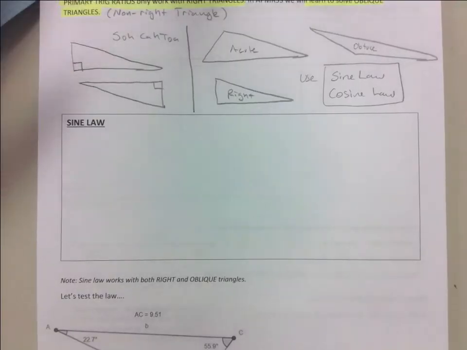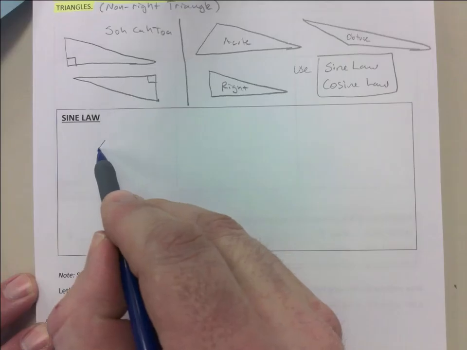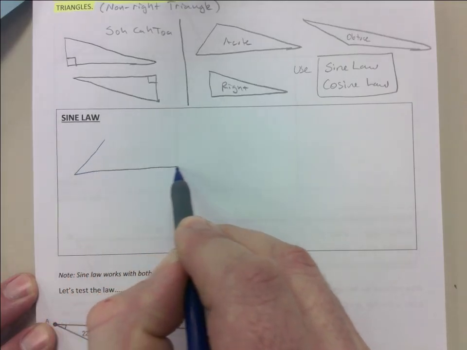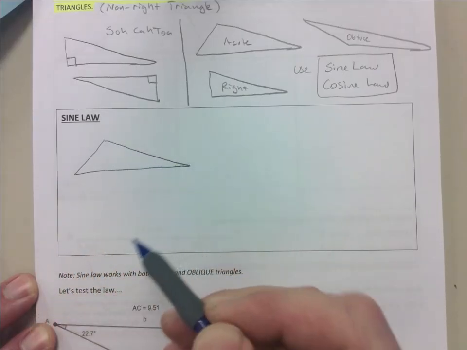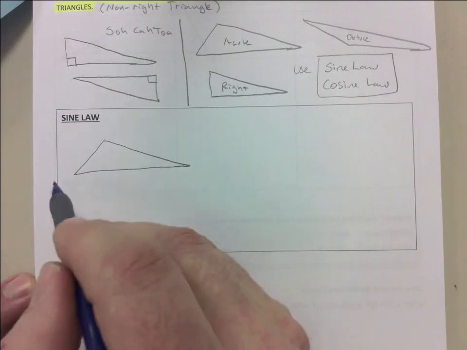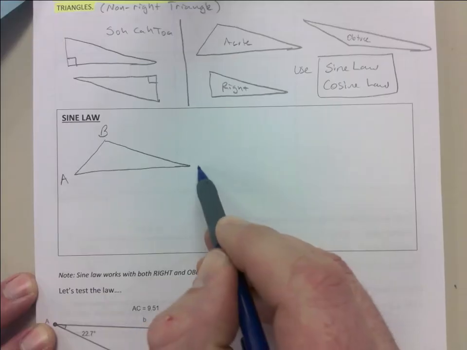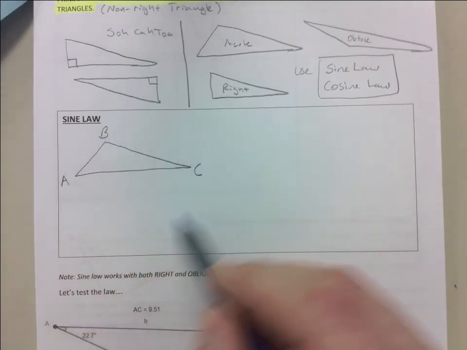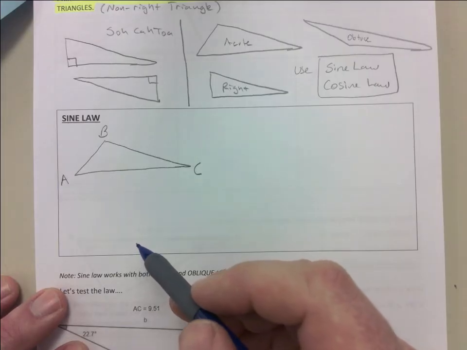Sine law in a nutshell. This is study sheet material right here. I'll give you a triangle that looks like this. We'll make it look like an oblique triangle. I'm going to use letters A, B, C just because that's what we do in general. But remember, these letters could be anything, right? X, Y, Z, you name it.